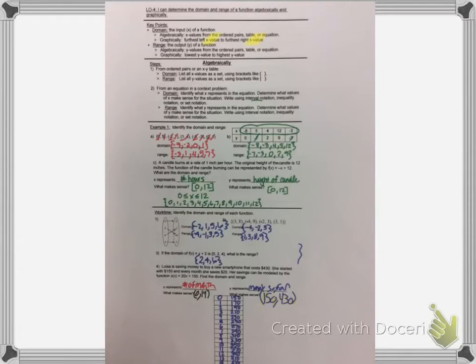Range is the output or y of a function. Algebraically, the y values from ordered pairs, table, and equations. Graphically, the lowest y value and the highest y value. That's also very important to remember.